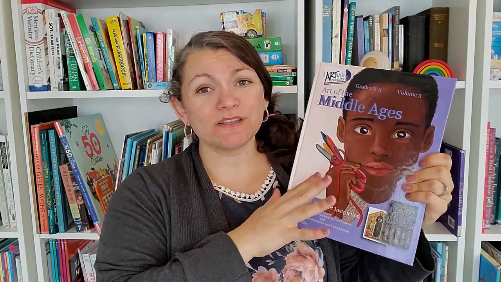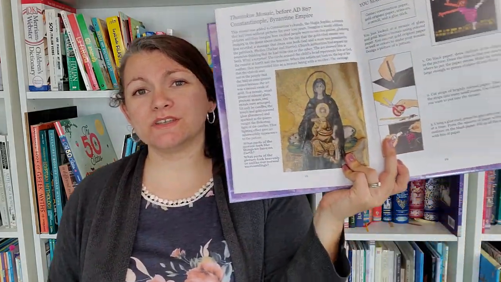I know I've shared this before, but we're doing Artistic Pursuits. This is the Middle Ages book. And so this one, it just goes through various things. We actually haven't quite finished all the lessons I want to do in here yet. But I tried to find one. So like when we were doing Justinian was part of this time period. We did talk about this.